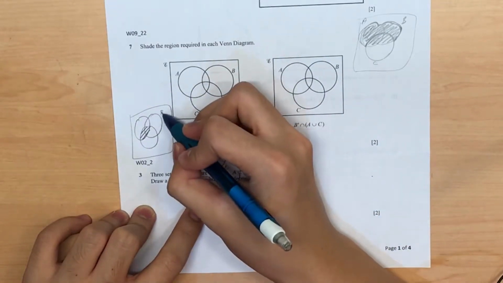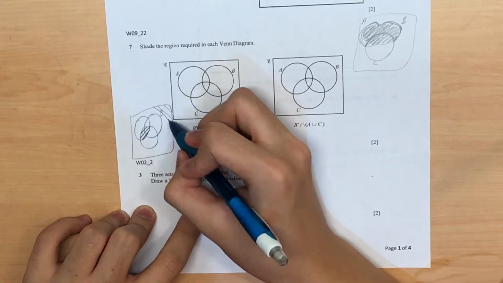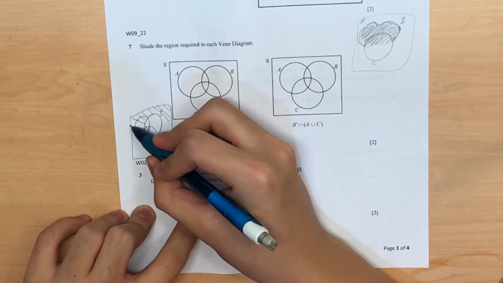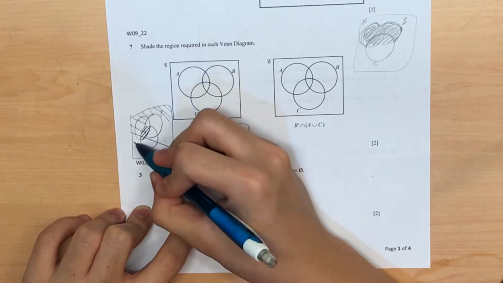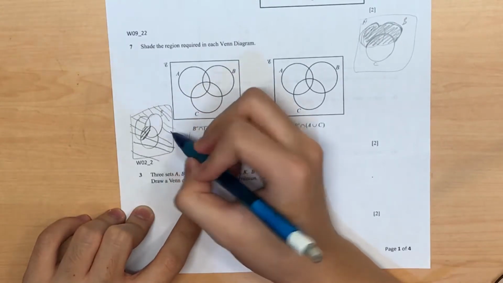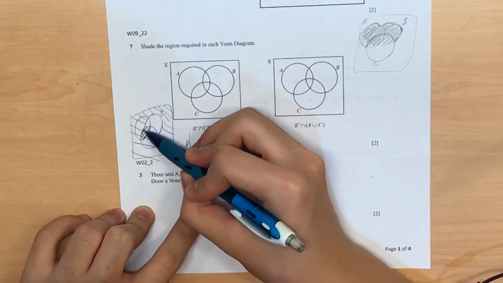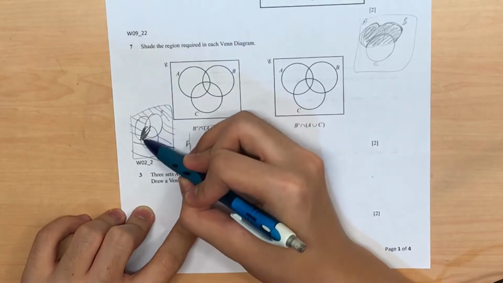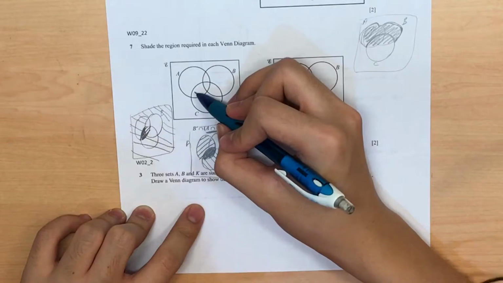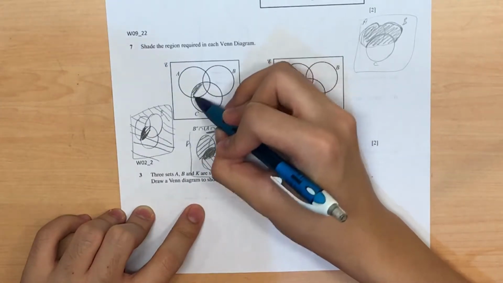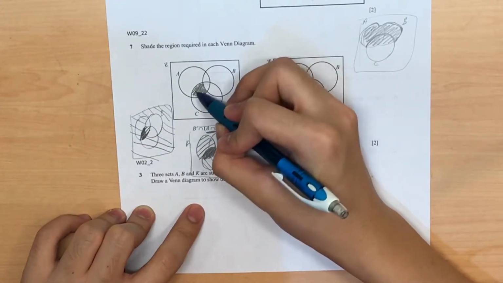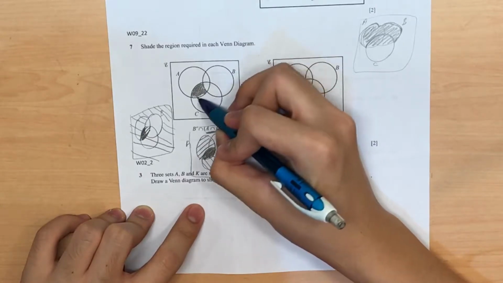B prime is outside the B. So which part has double sketches? This part has double sketches. So this is the answer, this part only. Then you will get 1 mark.